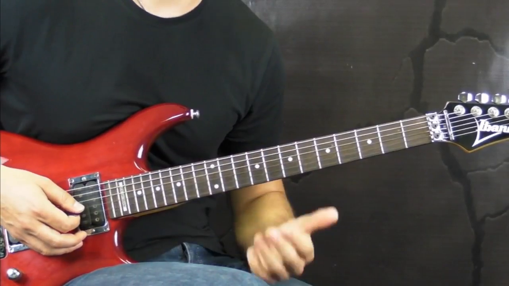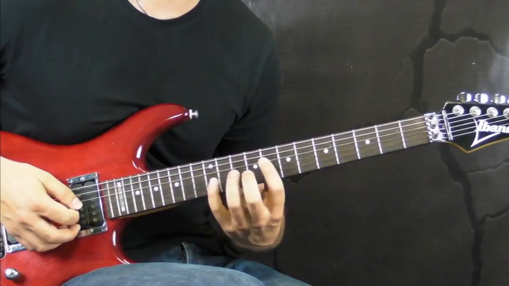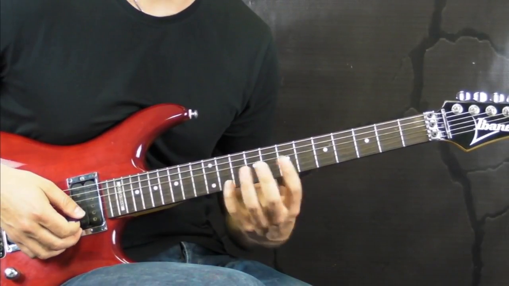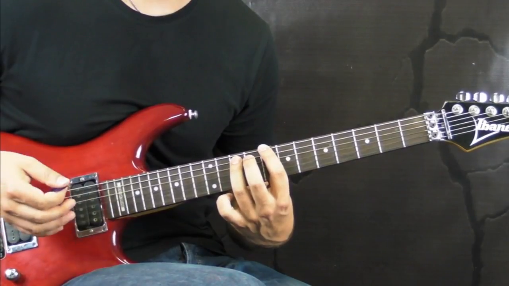Alright, so I'm not going to continue. You can see and hear what it sounds like. It's like playing with power chords, but that's what it looks like. But the main melody is harmonized in fifths.